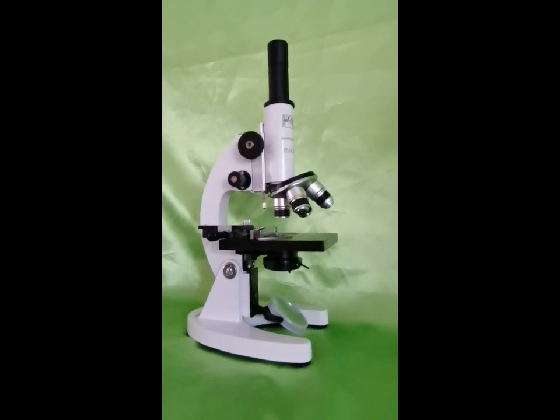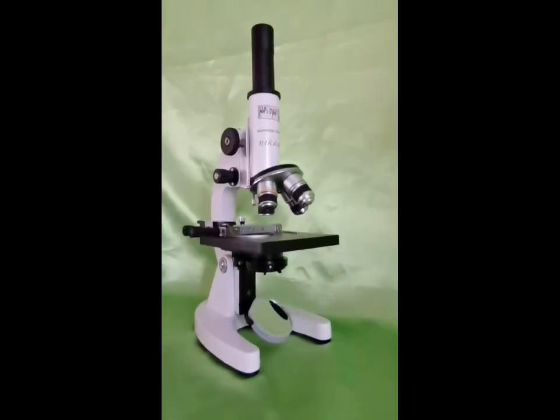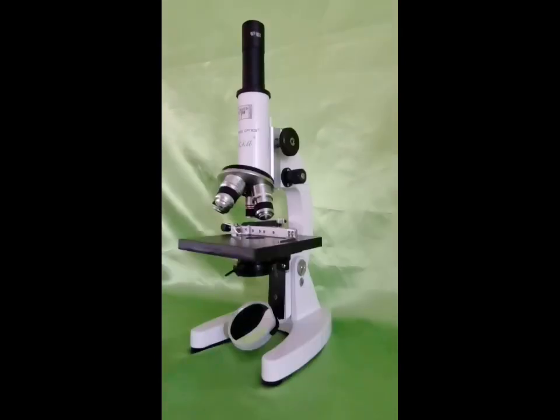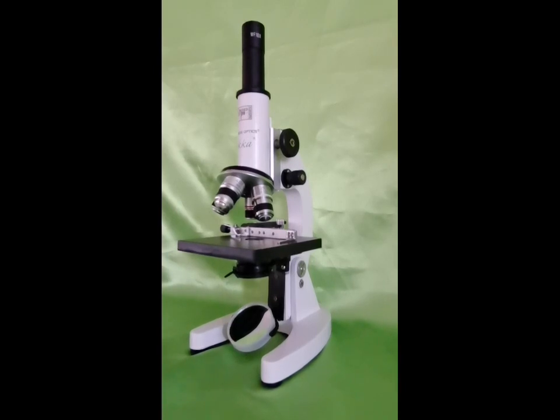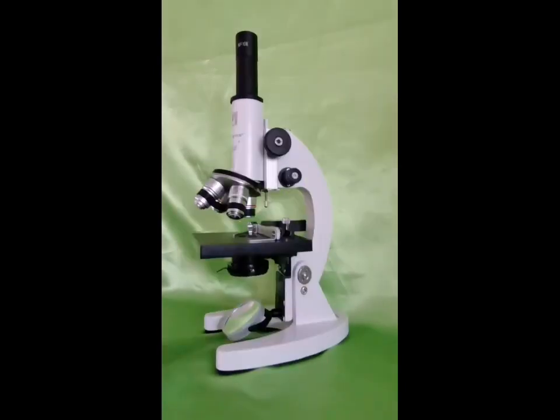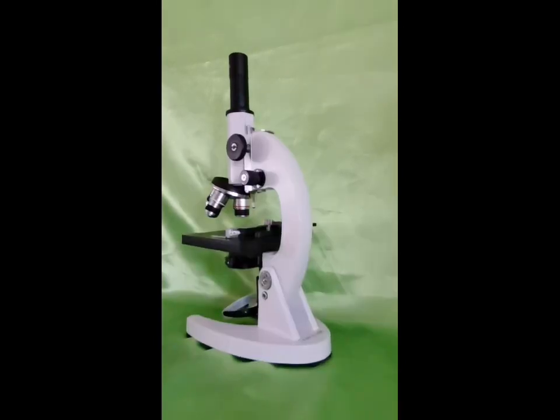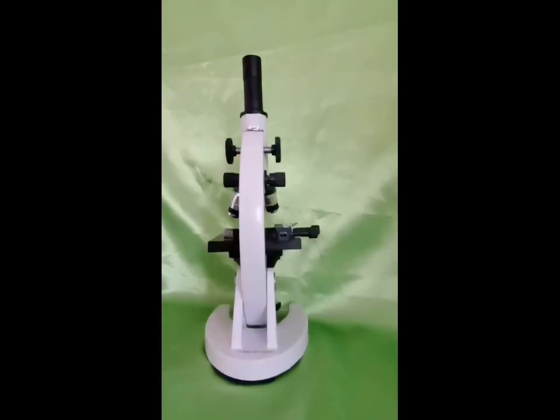There are three major parts of the microscope based on their functions. First is the magnifying parts. These make the specimen look bigger. These parts play the most important role. They include the eyepiece or the ocular and the objectives. Second is the illuminating parts. These parts provide light to the microscope. We have the mirror, condenser, and the iris diaphragm.